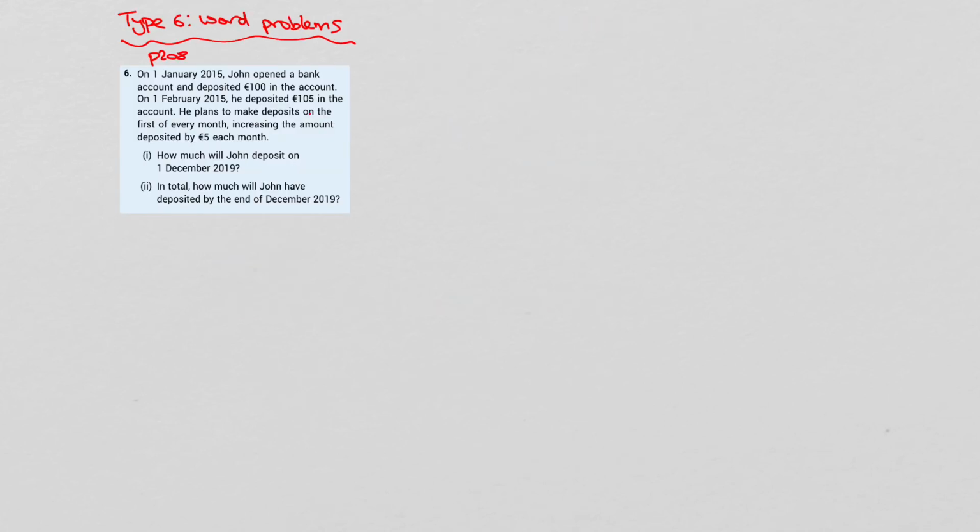So type 6 is where we're given our questions in context, so word problems. So if we look at question 6 on page 208 as our example, we have on the 1st of January 2015, John opens a bank account and deposits €100 into the account. On the 1st of February 2015, he deposits 105 in the account.